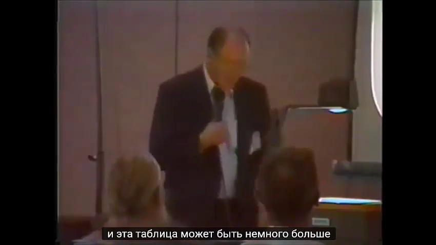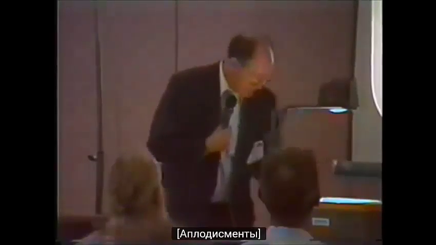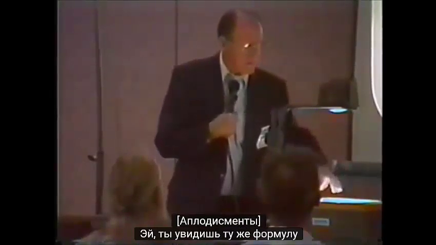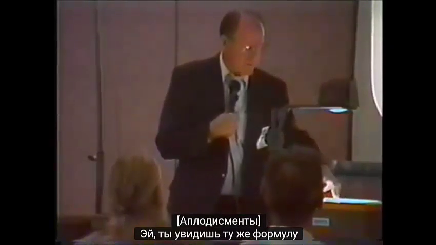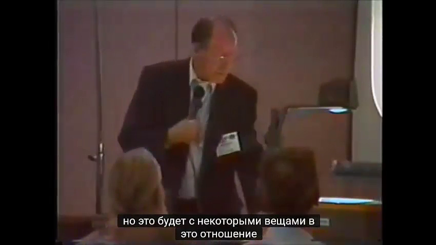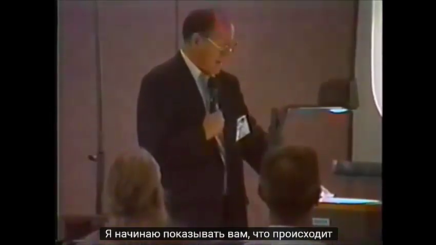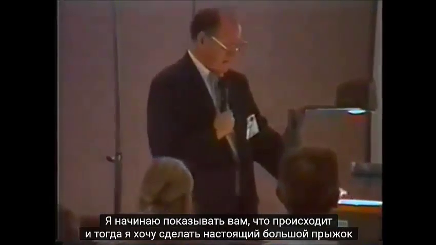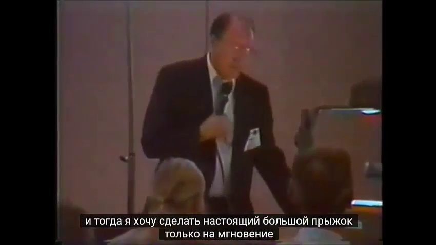And this table could be a little larger. Okay, you're going to see the same formula, but with some things added to it. I'm beginning to show you what happens, and then I'm going to take a real big jump just momentarily.